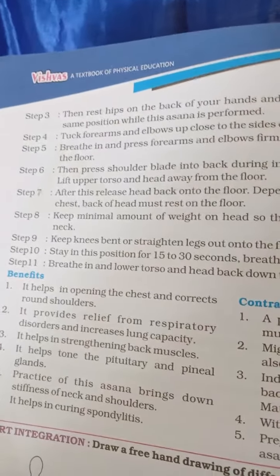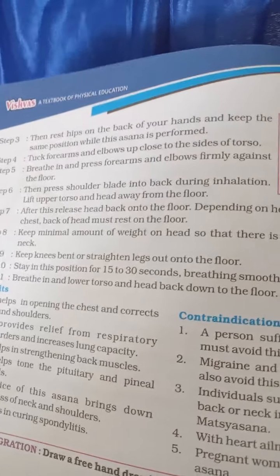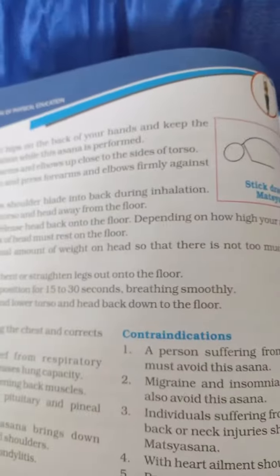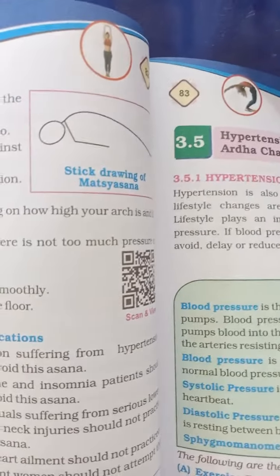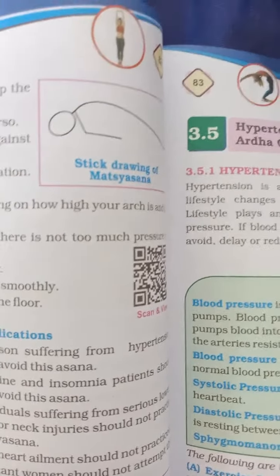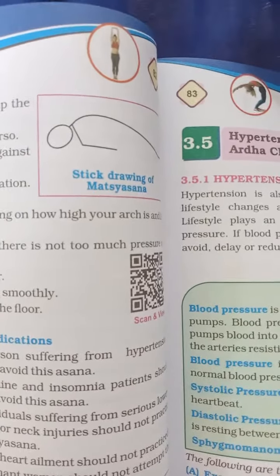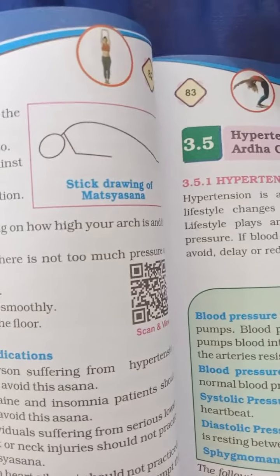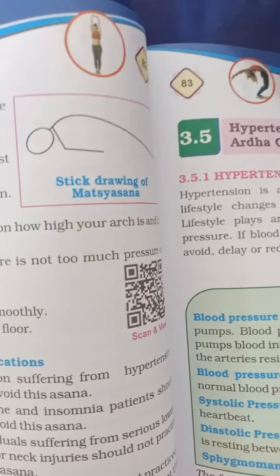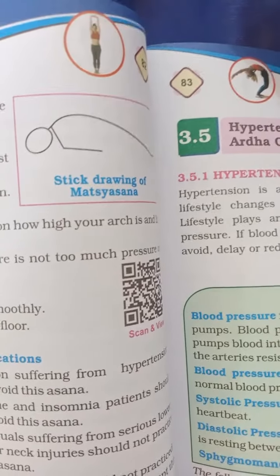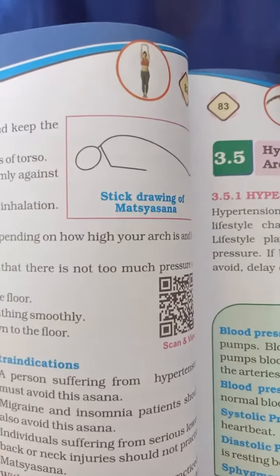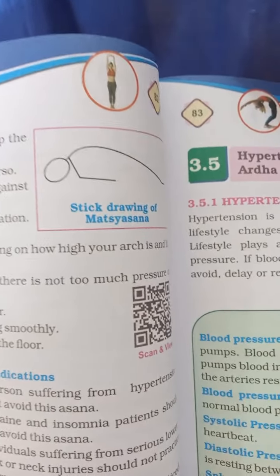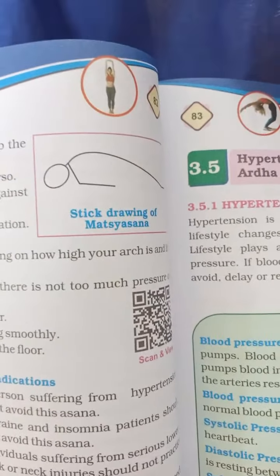Okay, and step 3 is then rest the hips on the back of your hands and keep the same position while this asana is performed. Tuck forearms and elbows up close to the sides of the torso. Breathe in and press forearms and elbows firmly against the floor. Then press the shoulder blades into the back during inhalation. Lift upper torso and head away from the floor.